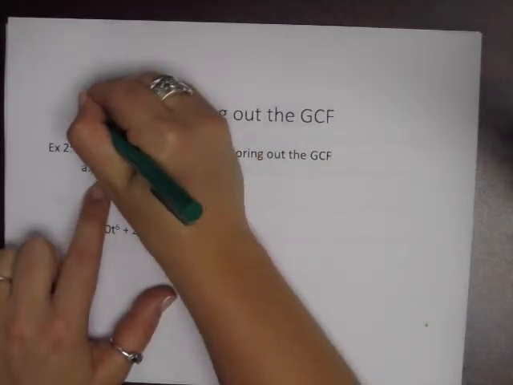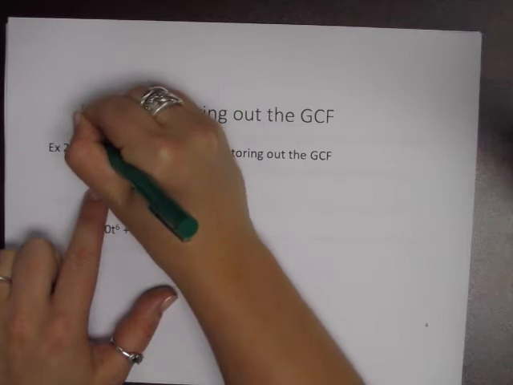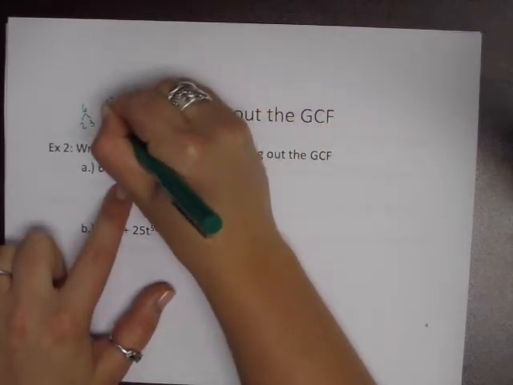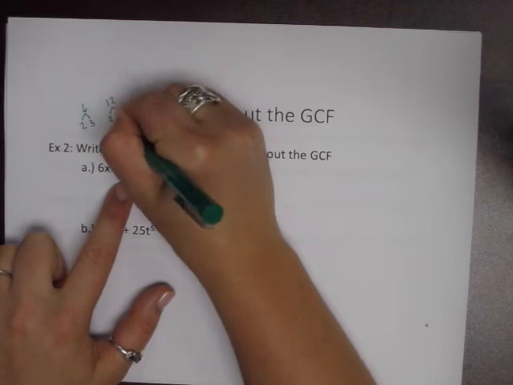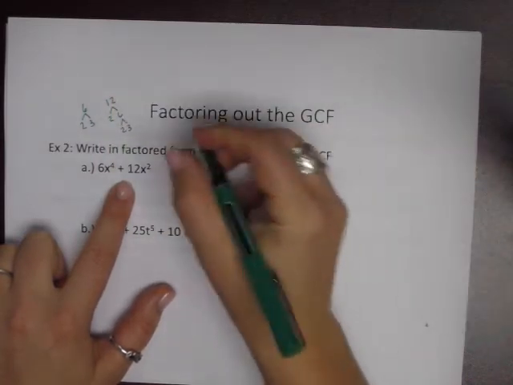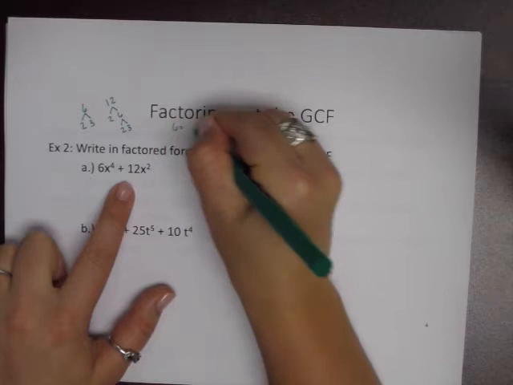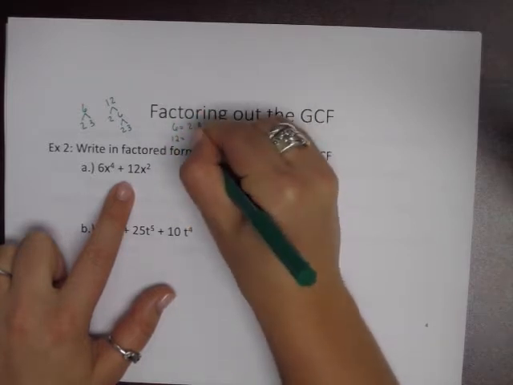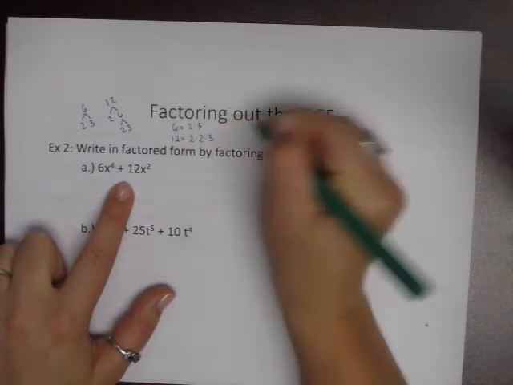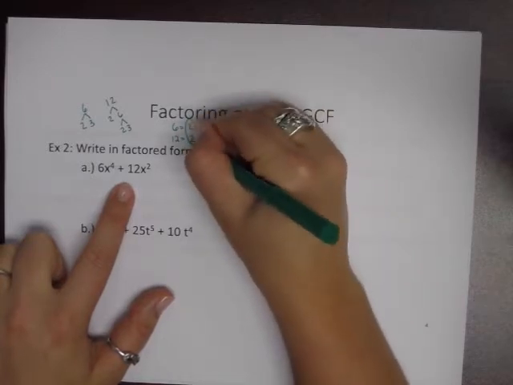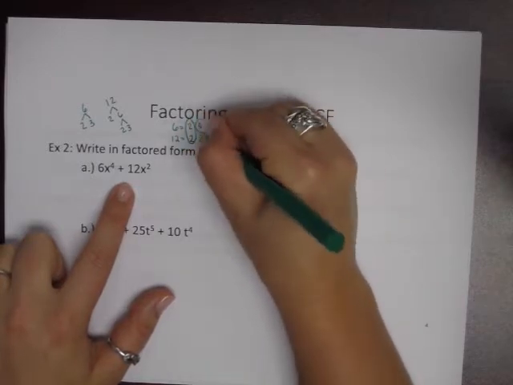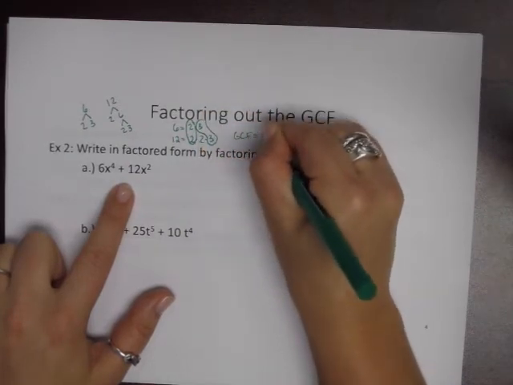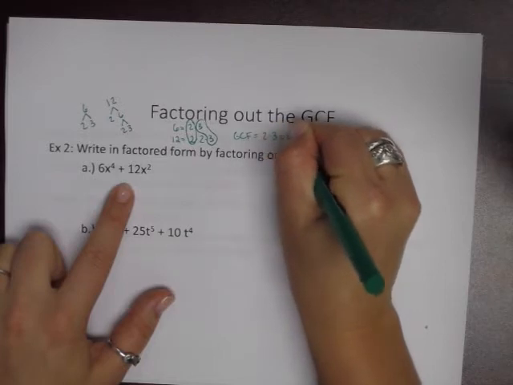So again, I'm going to do my factor tree of 6, which will be 2 and 3. And then I'm going to do my factor tree of 12, which would be 2 and 6, and then 2 and 3. Next, I'm going to list them out. So I got 6, which is 2 times 3, and 12, which is 2 times 2 times 3. And then I look at my groups. I got a group of 2's and I got a group of 3's. So for my GCF, I go 2 times 3, which would be 6.